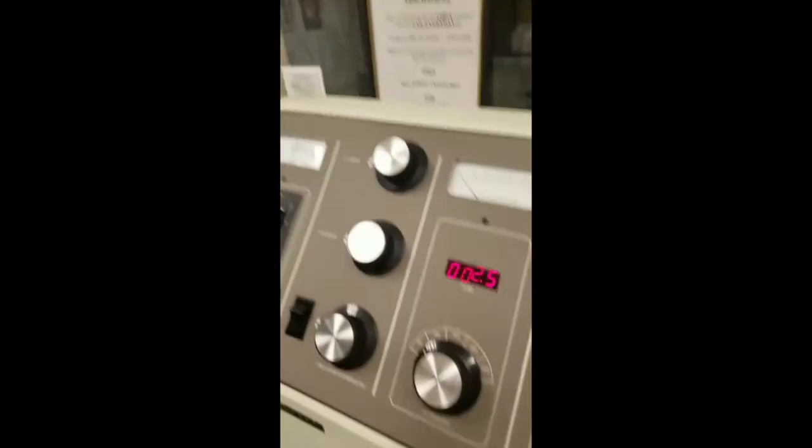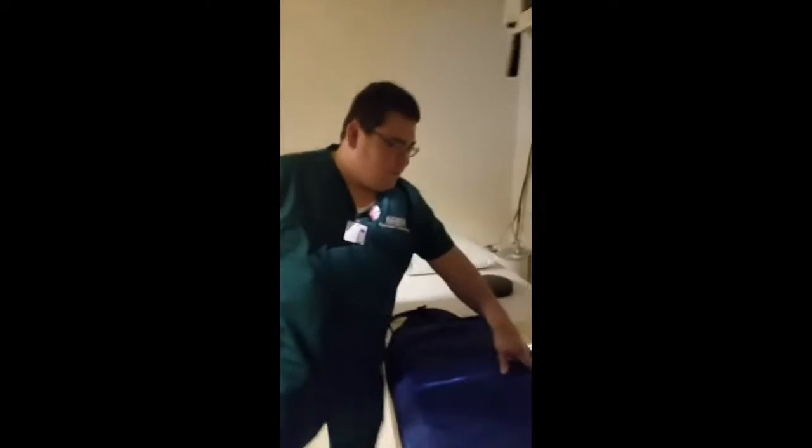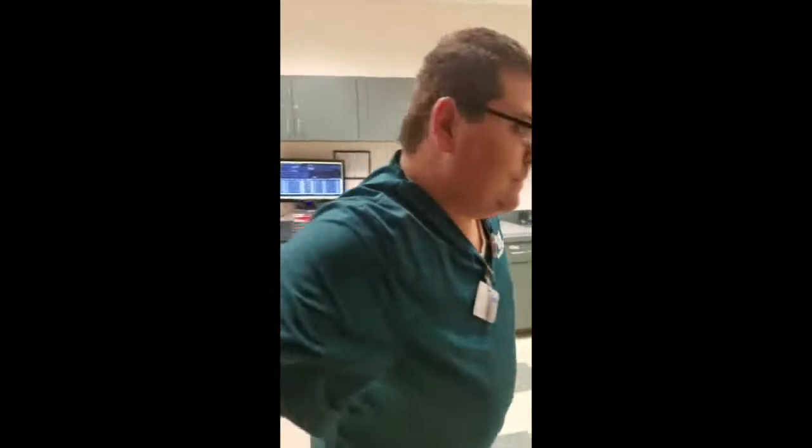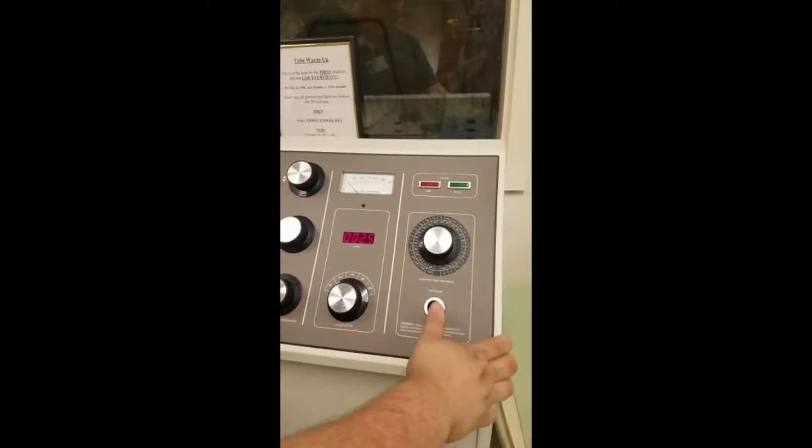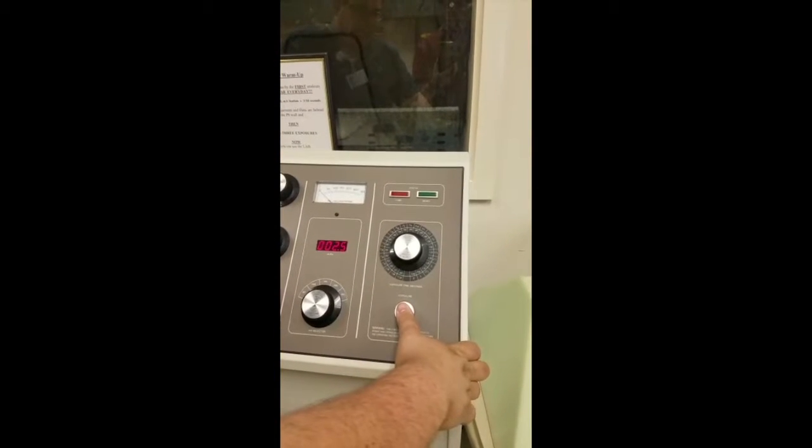The procedure that I'm doing is the calcaneus. Basically, you have to use half of the X-ray cassette, and you collimate to get the calcaneus, and use your marker. Then you take the X-ray.